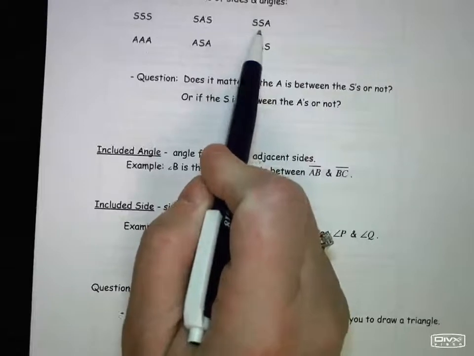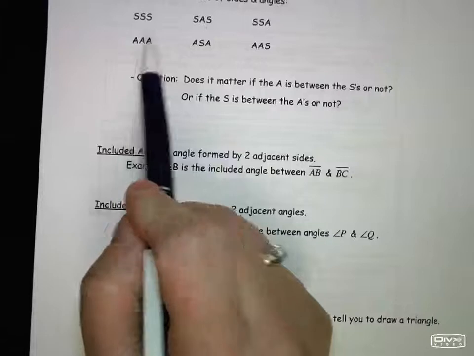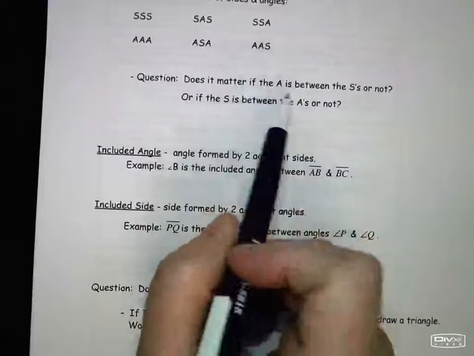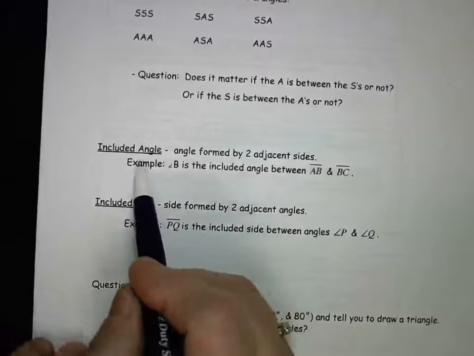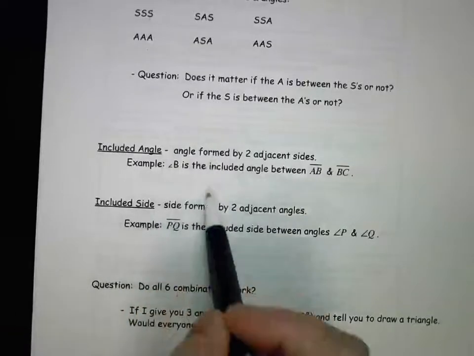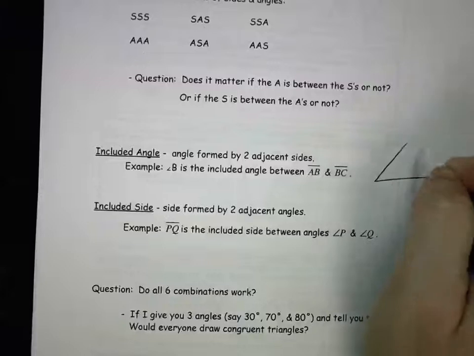This means side, side, angle; angle, angle, angle; angle, side, angle; and angle, angle, side. And the question is, does it matter where the A is, if it's between the S's or not, or if the S is between the A's or not? And it does. The included angle is the angle formed by two adjacent sides.